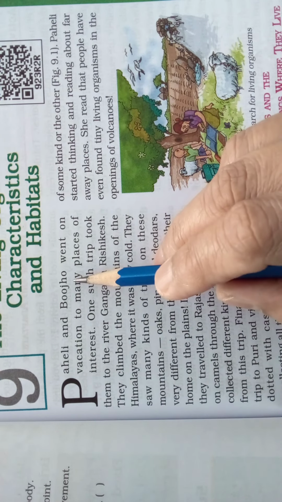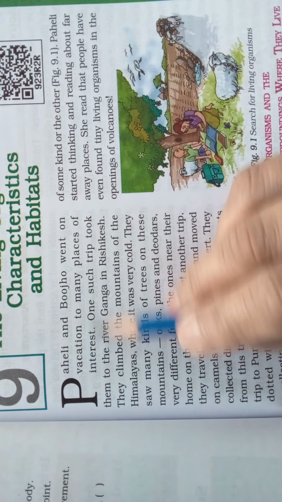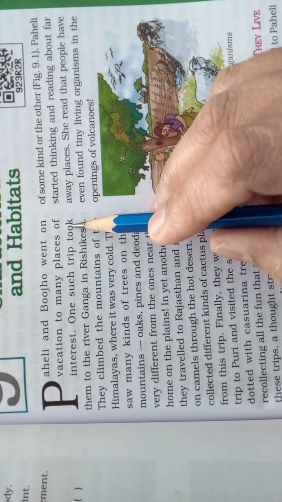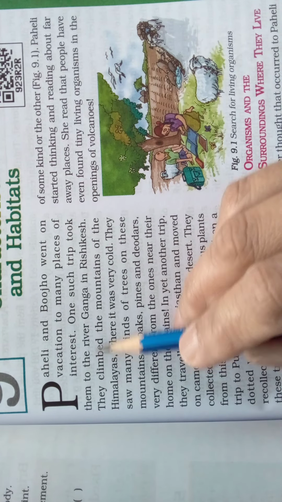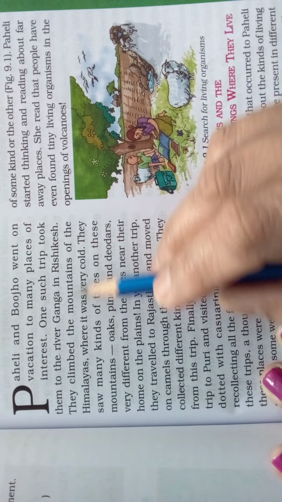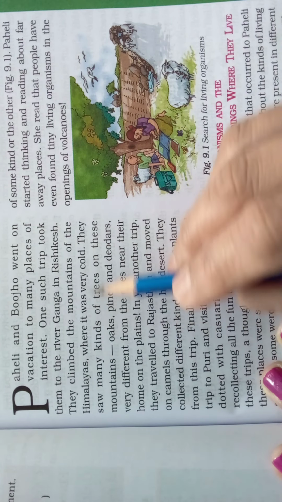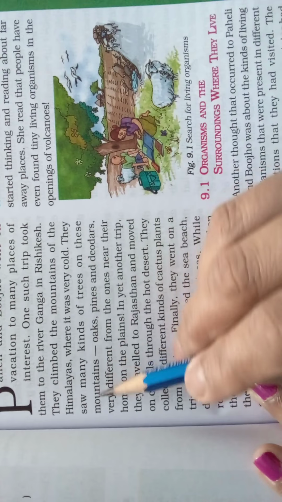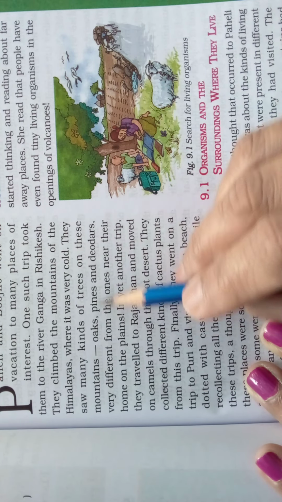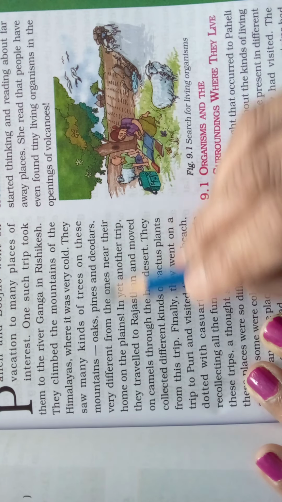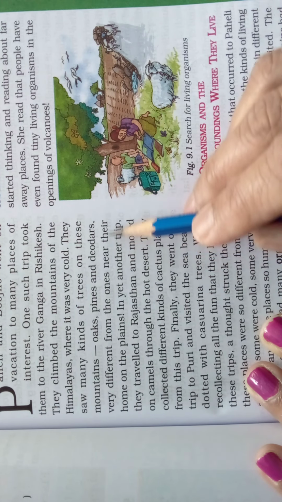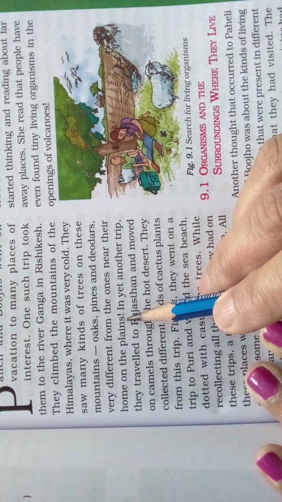Paheli and Bujo went on vacation to many places of interest. One such trip took them to the river Ganga in Rishikesh. They climbed the mountains of the Himalayas where it was very cold. They saw many kinds of trees on these mountains, oaks, pines and deodars, very different from the ones near their home on the plains.